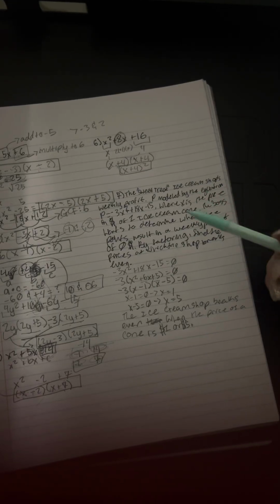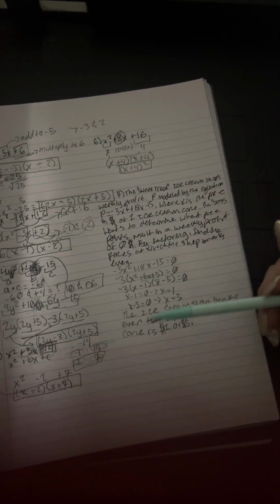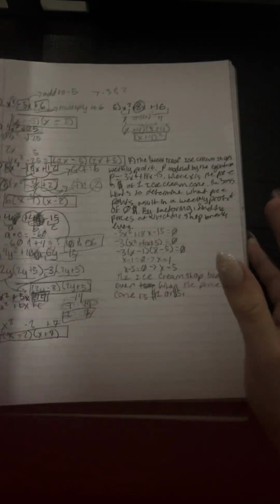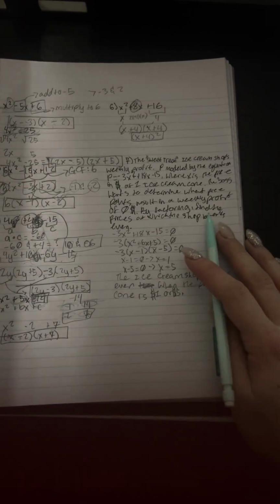And at any of those two values, the shop can make a profit. And at any price outside this range, the shop is going to lose its money. So that's how you do problem 7.